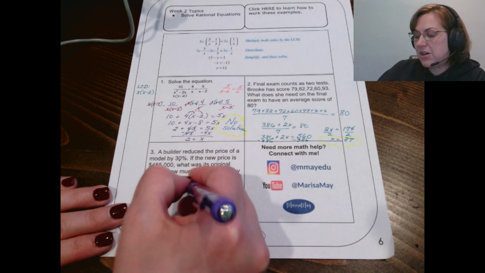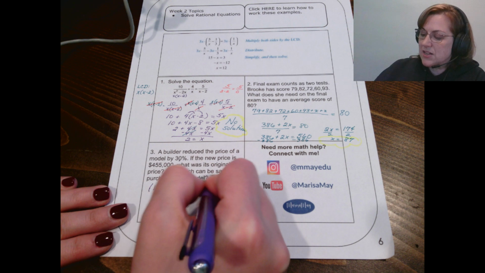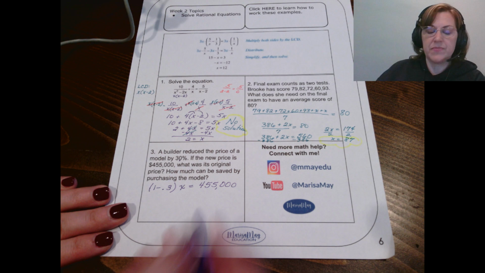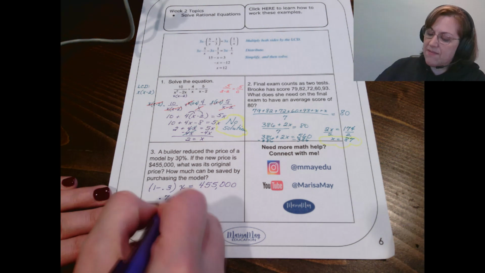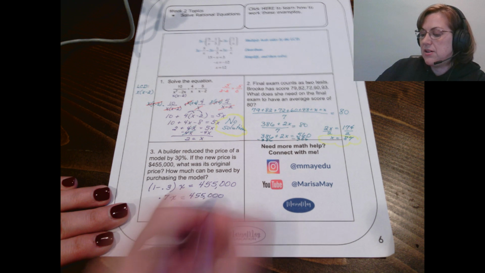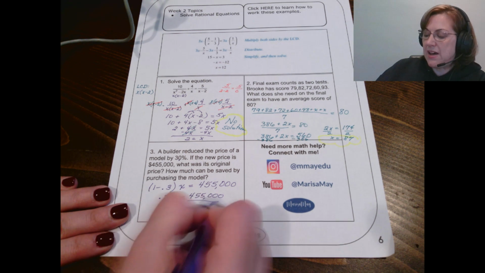I'm going to call x the original price, so I've got 0.7x equals 455,000, and we can divide by the 0.7.